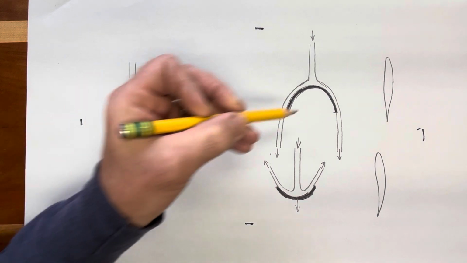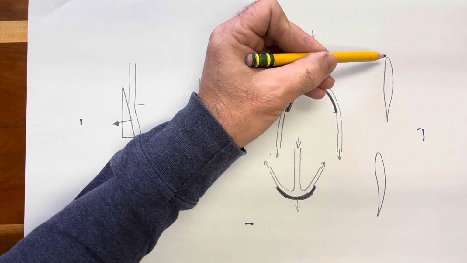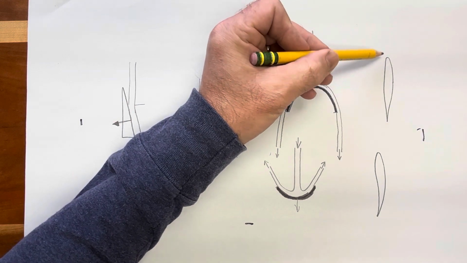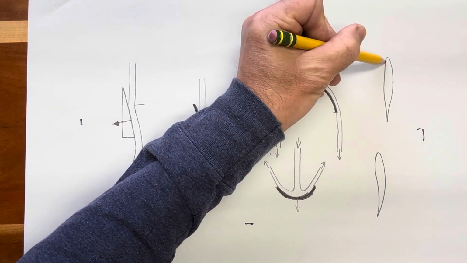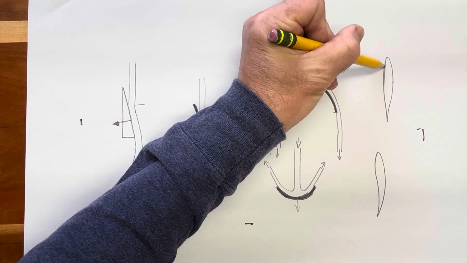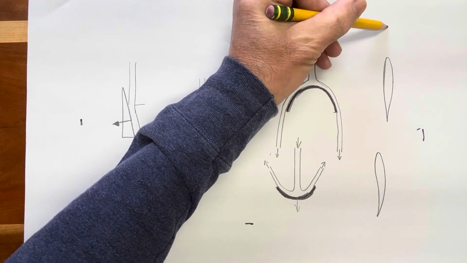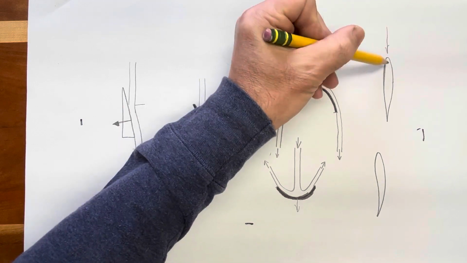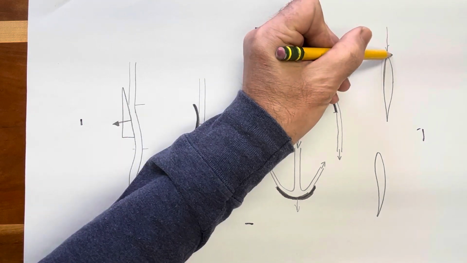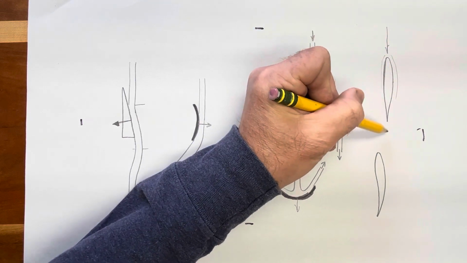Okay, so let's look at an airfoil that's non-cambered. Well, it's supposed to be cambered, but it kind of looks asymmetrical. So imagine this is symmetrical. Water flows here, and it splits. Half of it goes this way, half goes that way. And look at the trailing edge.